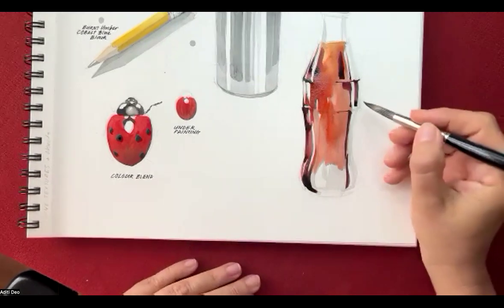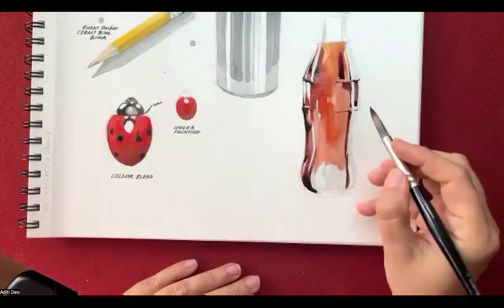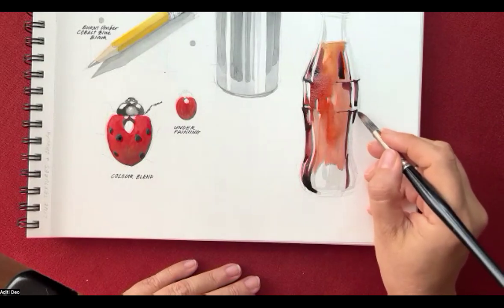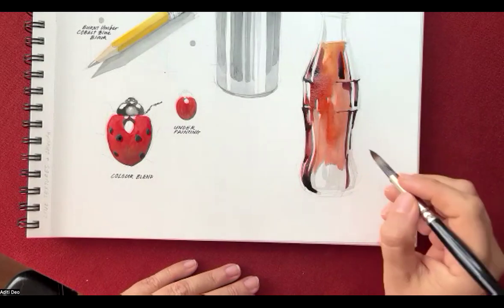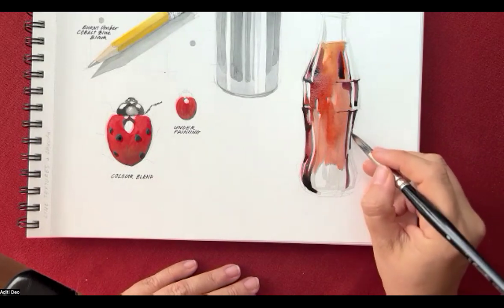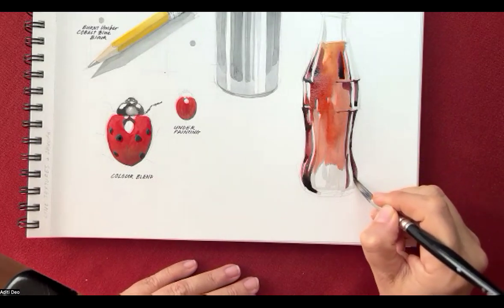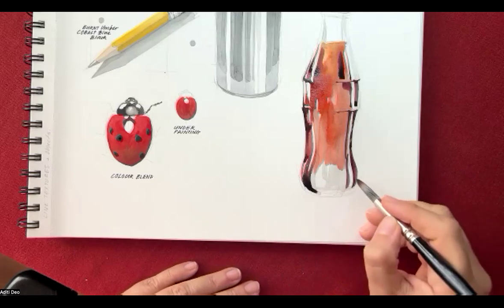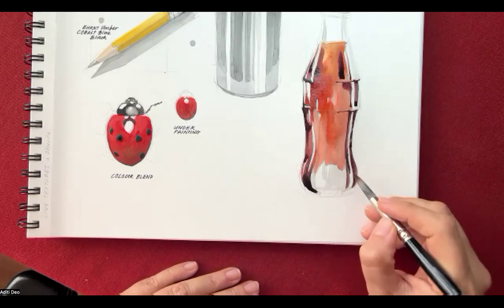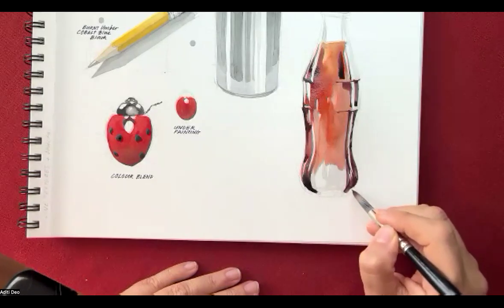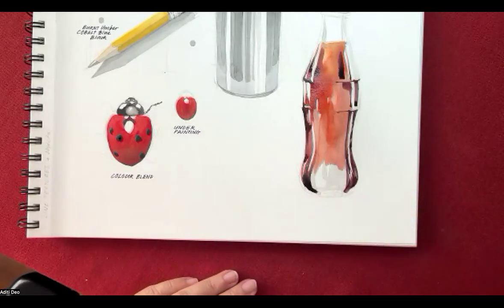So this is the brush manipulation that I was talking to you about. I need a thin line here. But as I come down, instead of making a shape with the brush, I just press on the brush and I get the shape that I want. So it's a little more efficient for application of the color itself.